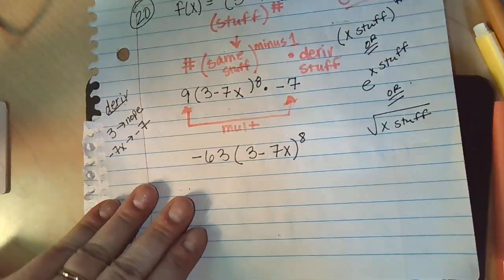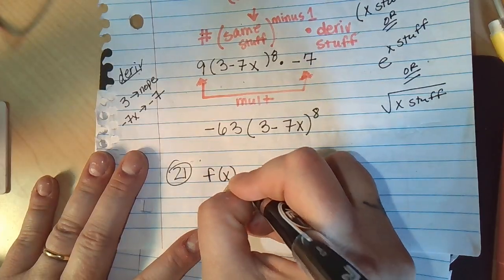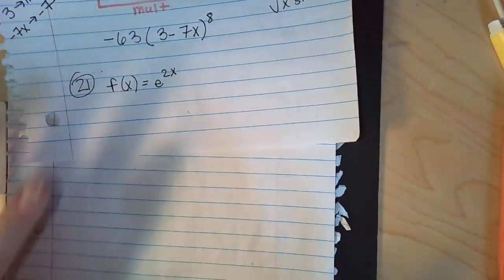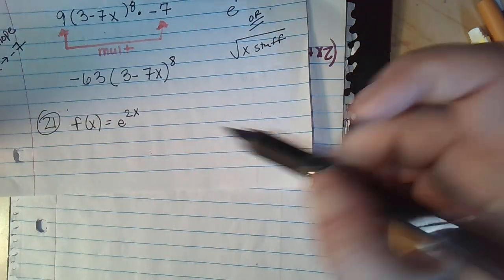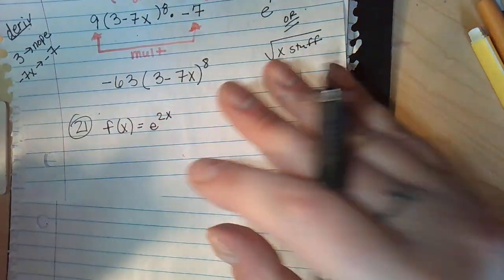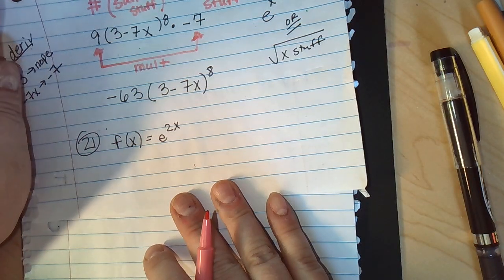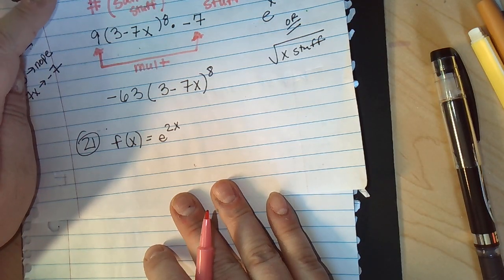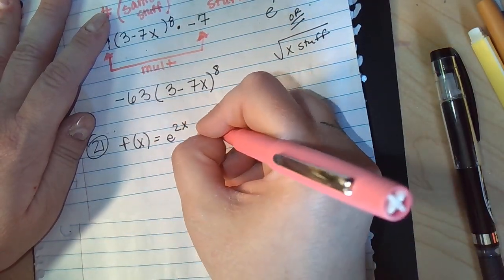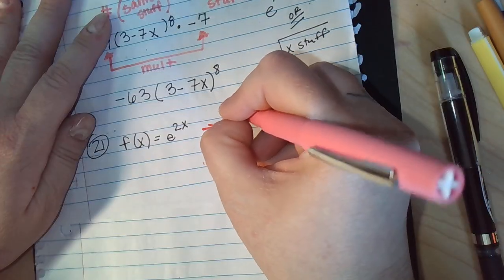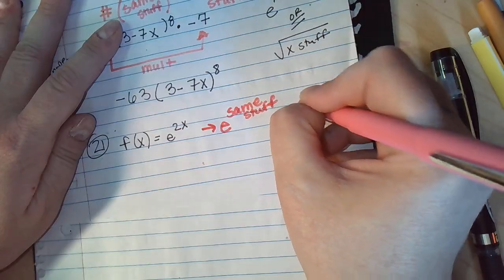Let's try 21. 21 says f of x equals e to the 2x. Okay, for this, since we have an e, it's a little bit more awkward, but it's okay. I'm going to tell you what to do. First, the derivative of an e to the something is e to the same stuff times the derivative of the stuff.